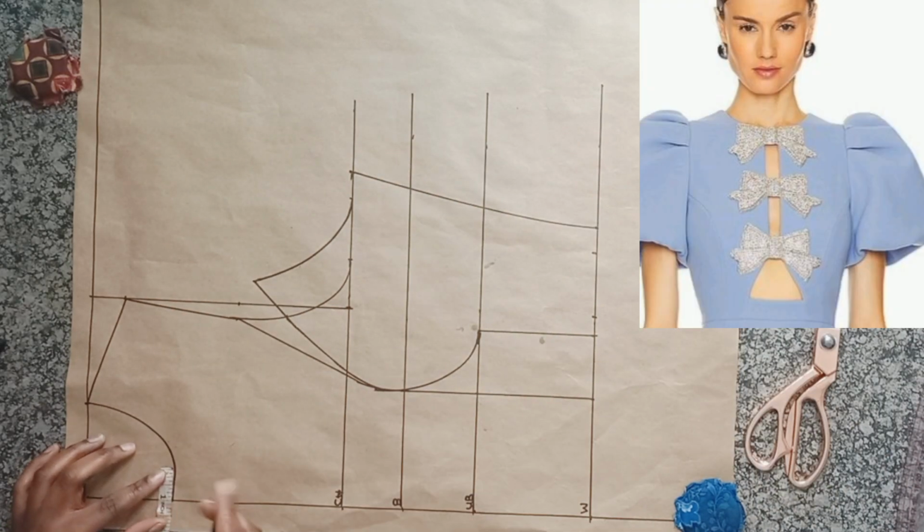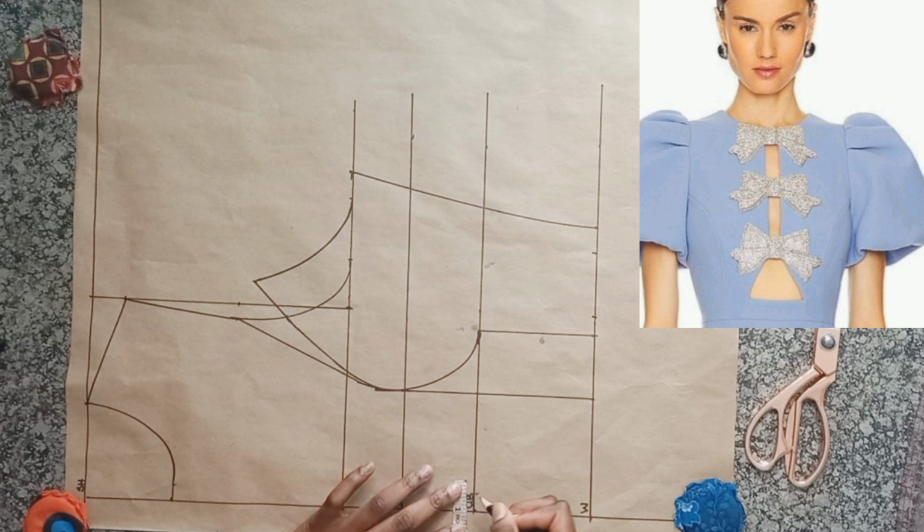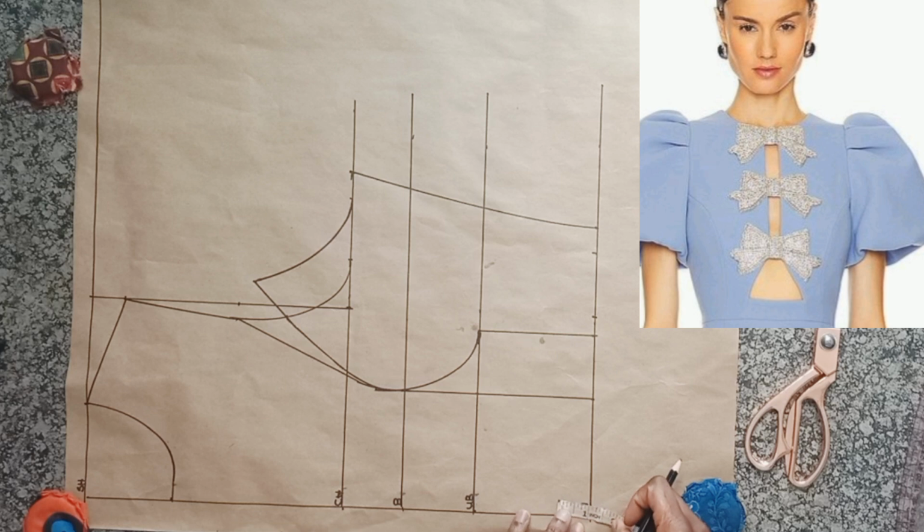To create that design we have at the front of the dress, we're going to go out by 1/2 inch from the neckline, the chest line, all the way to the underbust line. Then from the waistline, I'll go up by 1 inch. Then I'll square that line.